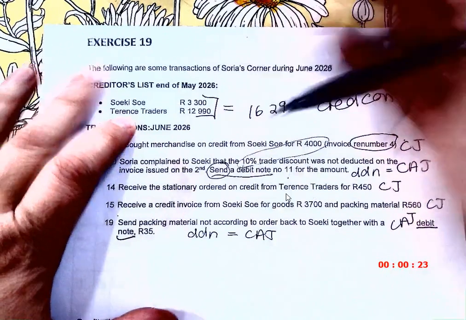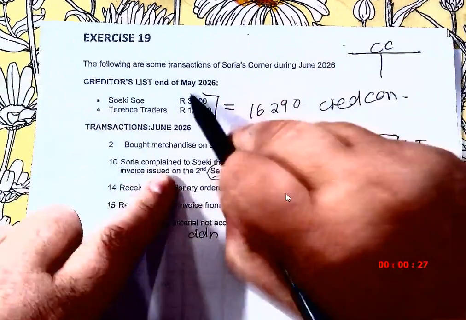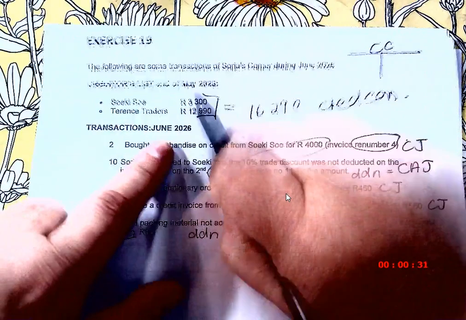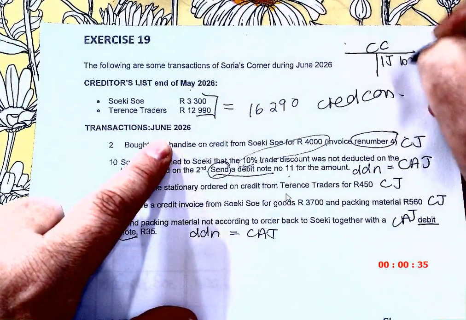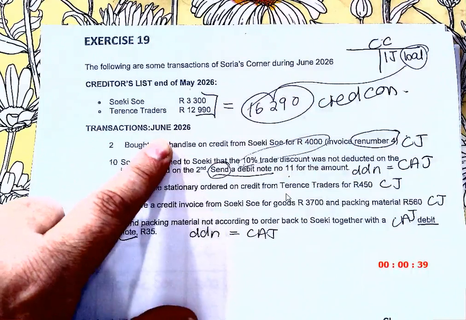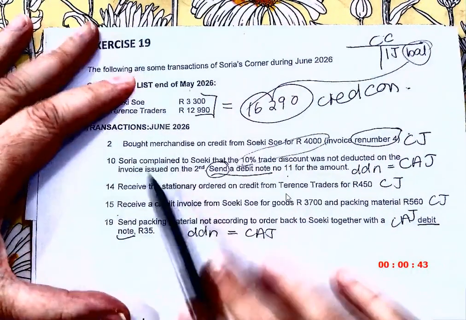So if I had to draw up a T account for creditors control, I do have, can you see, May, end of May, so it means 1st of June. I do have a balance for the creditors this 16. Okay, so let's quickly go through it.